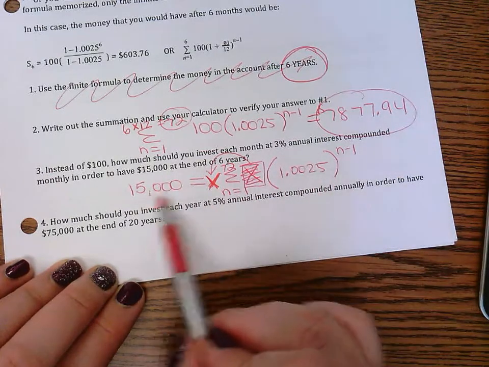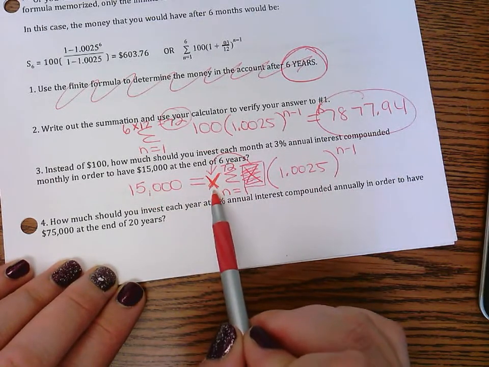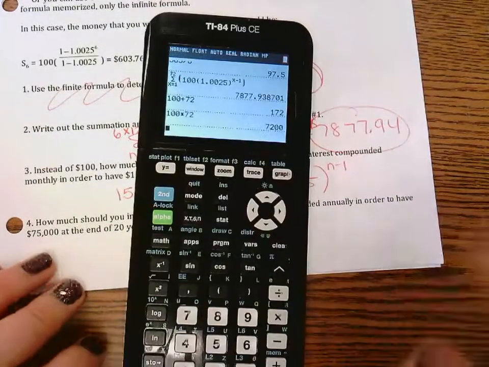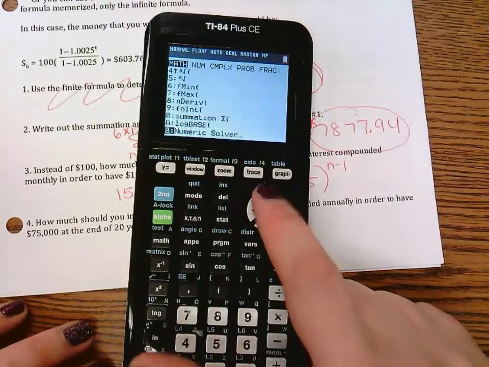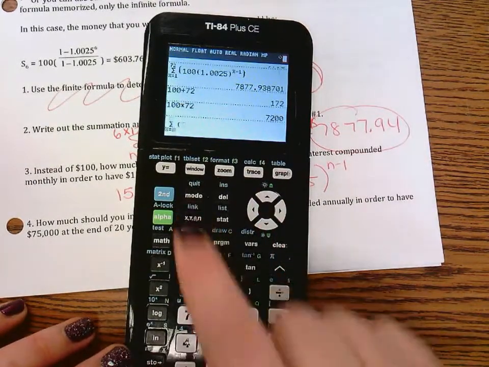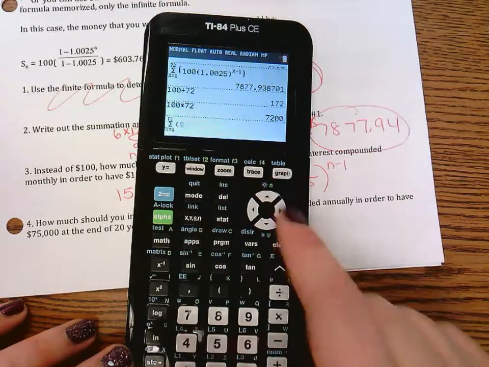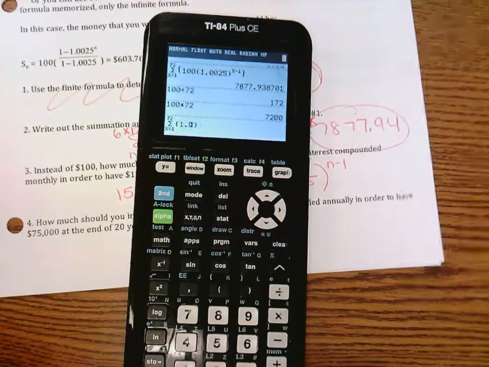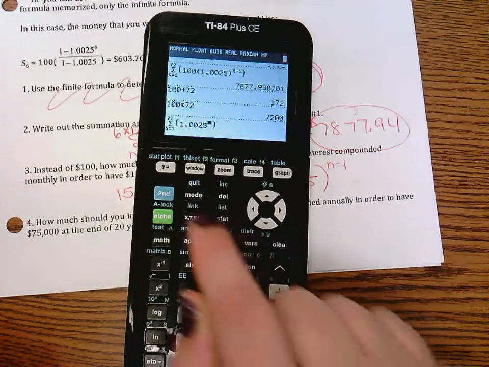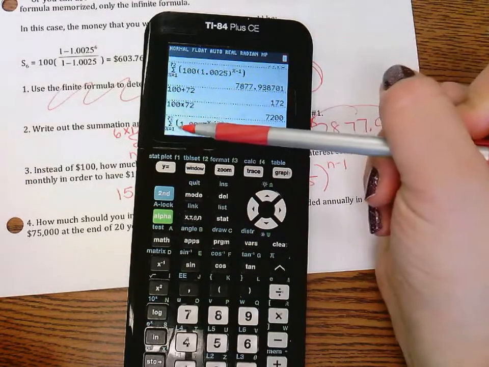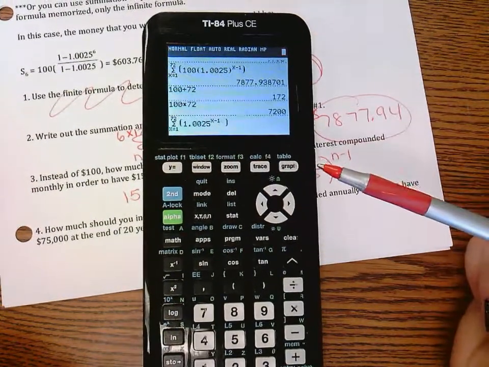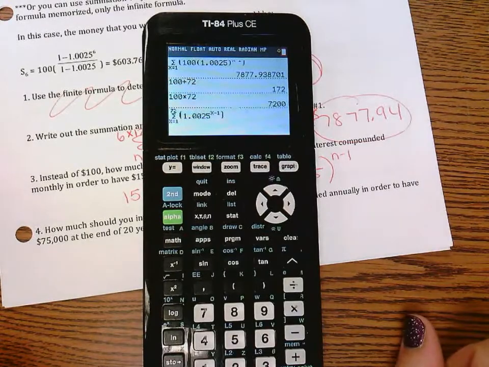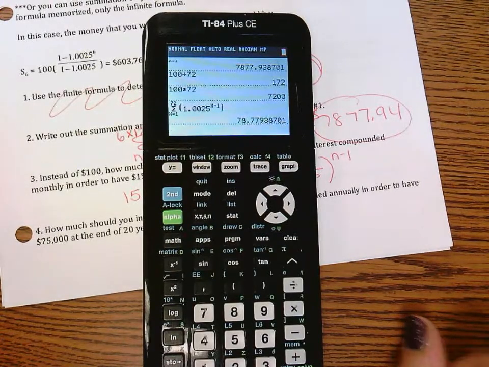What does my monthly investment have to be? It'll be x. So I want to show you, if I put in my summation, n goes from 1 to 72 of just 1.0025 raised to the n minus 1. So I'm not putting in a number for my first term. That gives me this number, 78.77.